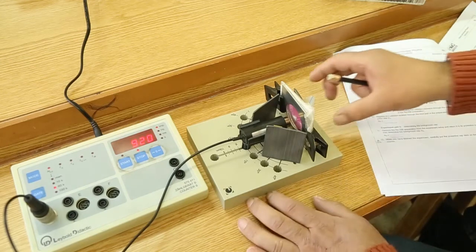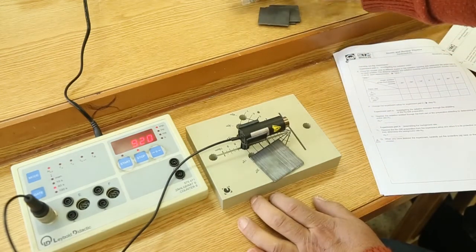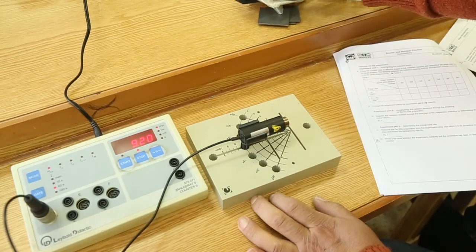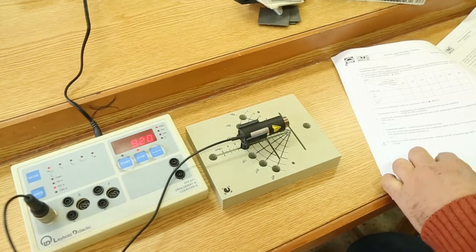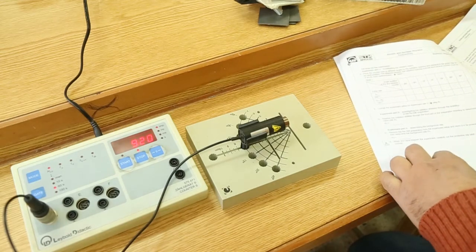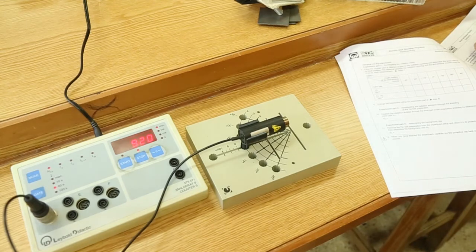We have to use, finally, a real radioactive element, and this real radioactive element is called radium. So this one is made specifically for students, and it's not harmful material.